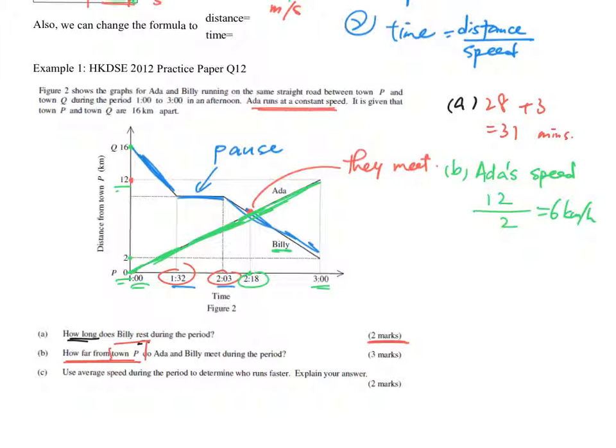After that, we look at the time they meet, 2:18, which is represented by the yellow line. From 1 o'clock to 2:18, she is actually running for 60 plus 18 minutes, totally 78 minutes. Because the unit is in hours, divide by 60, and then her speed is 6 km per hour, so multiply by 6.